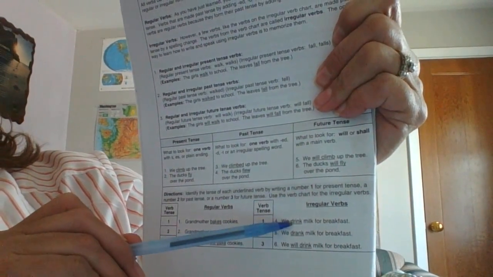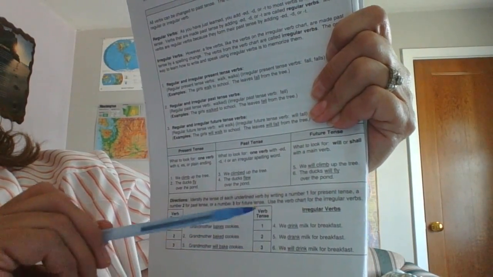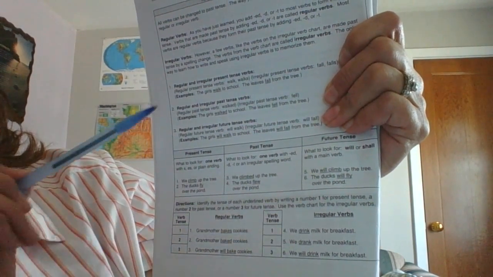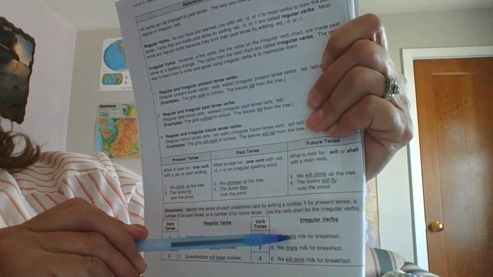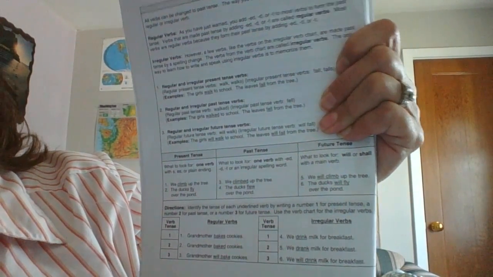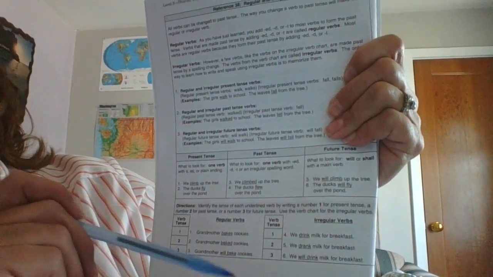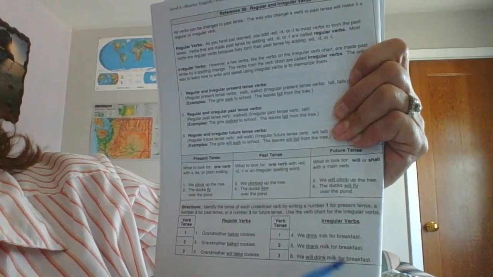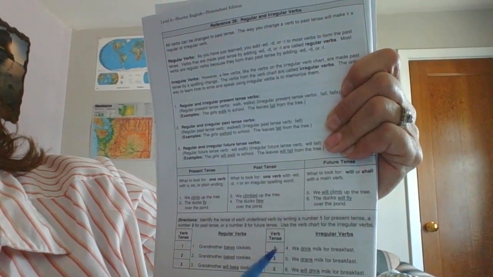All right, let's talk about the word drink. Okay, drink. We drink milk for breakfast. The word drink is present. That is a present tense verb. But I'm pretty sure you already know that drinked is not correct for past tense. Drink is one of those irregular verbs.